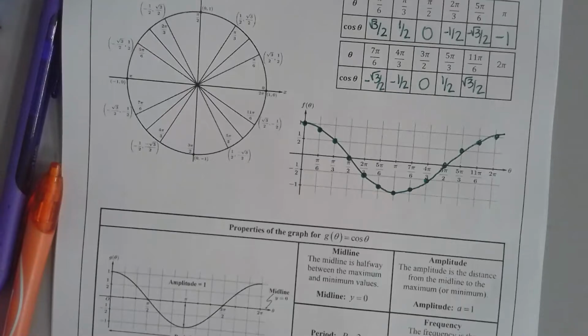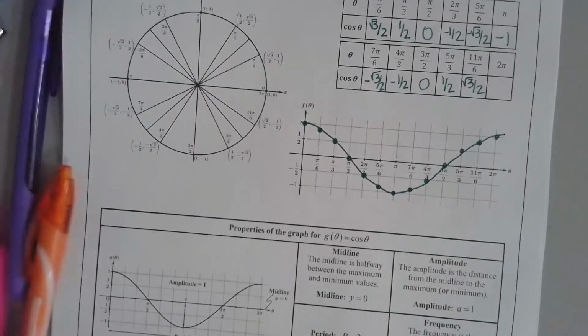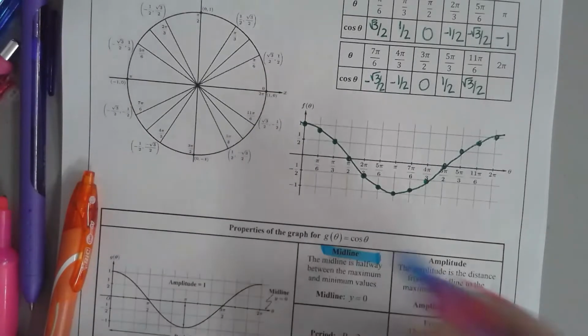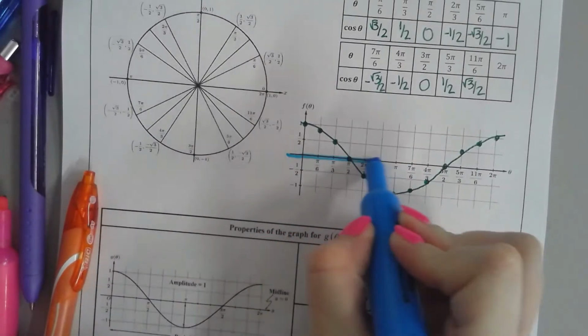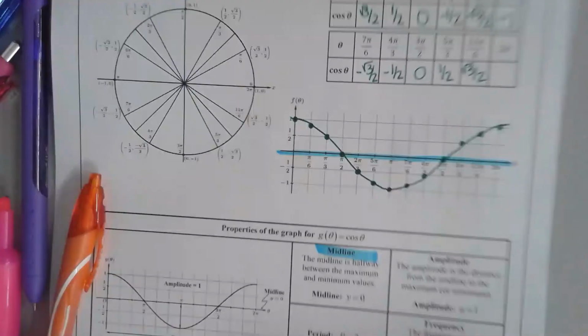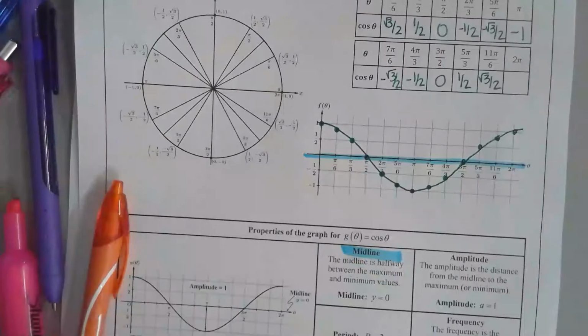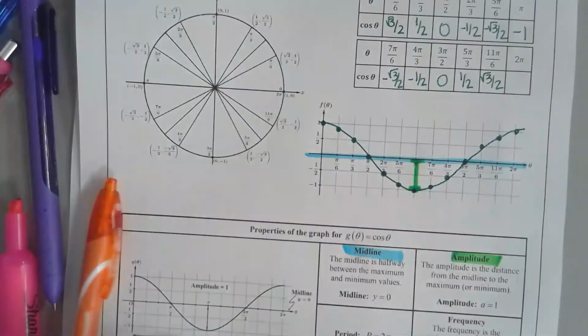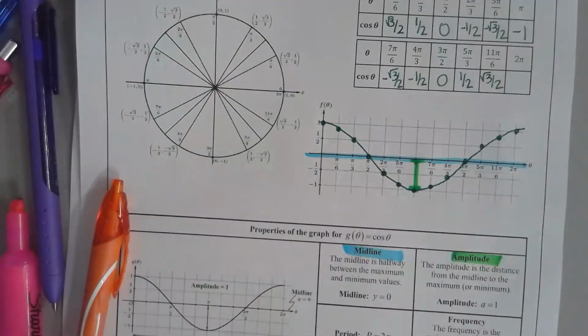Okay. So again, the midline, these are all going to be the same. This is the midline. The amplitude, I'm trying to match my colors, is just this distance right here, which happens to be 1.